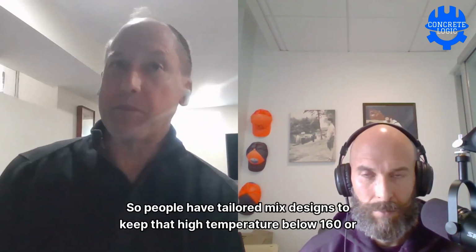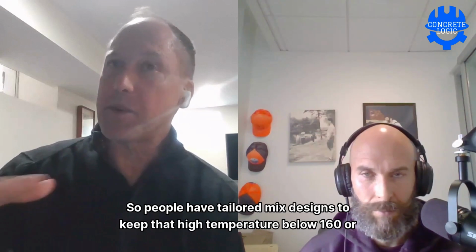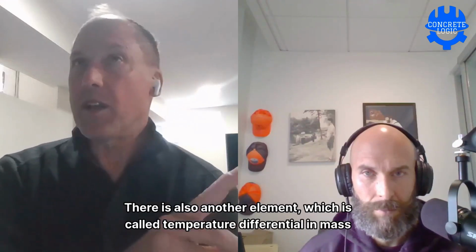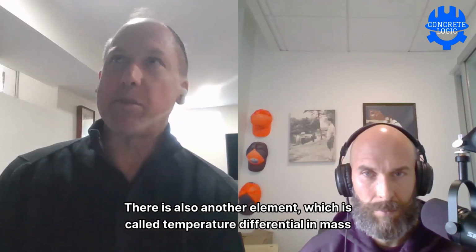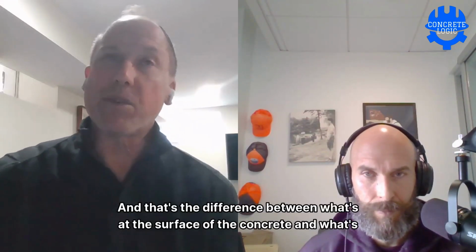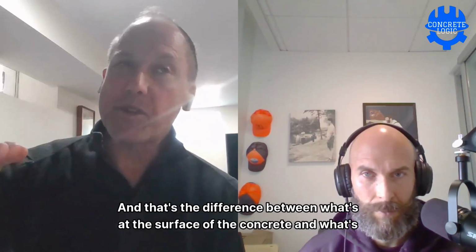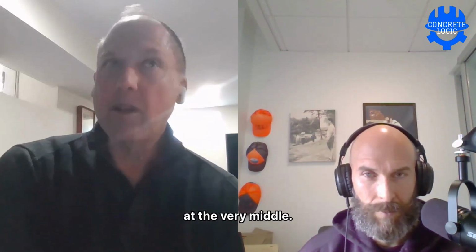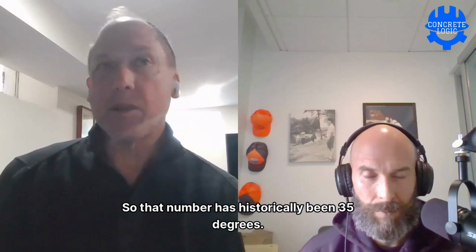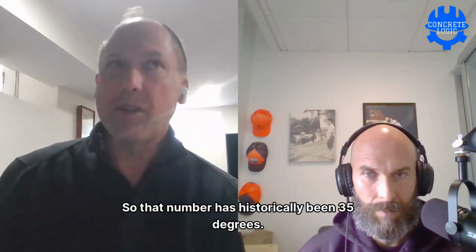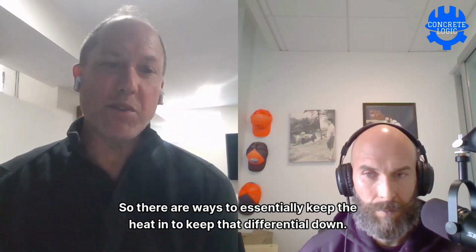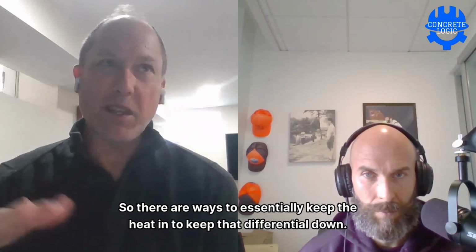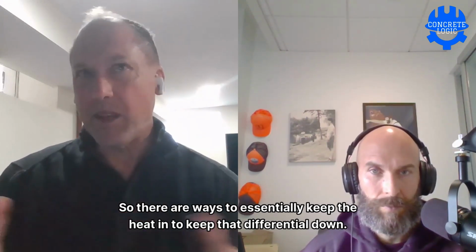People have tailored mix designs to keep that high temperature below 160 or 165. There's also another element called temperature differential in mass concrete, and that's the difference between what's at the surface of the concrete and what's at the very middle. That number has historically been 35 degrees. There are ways to keep the heat in to keep that differential down.